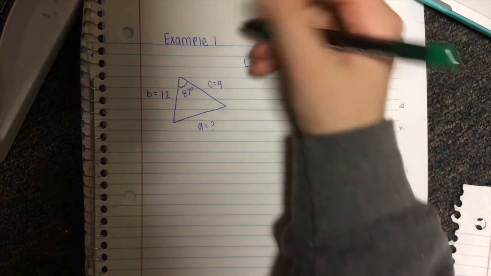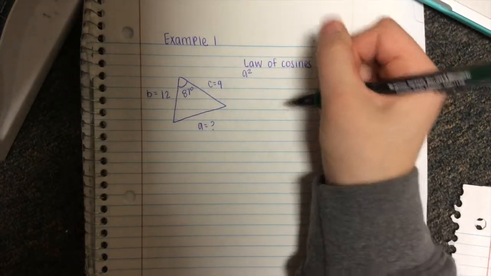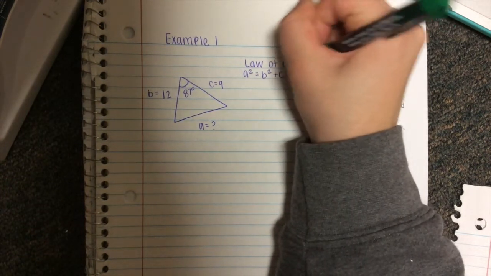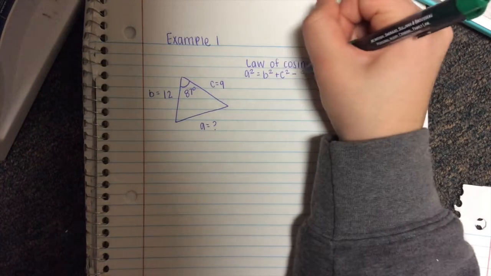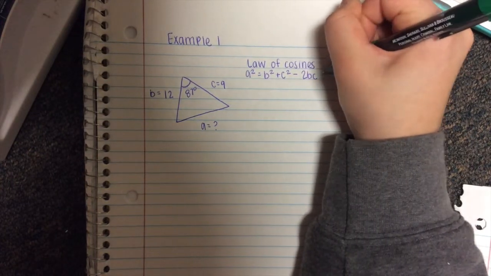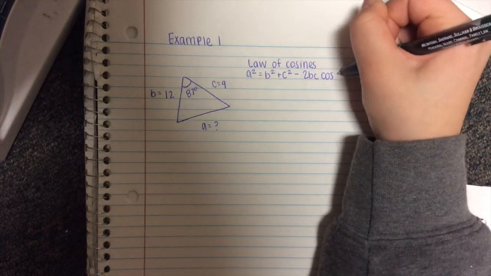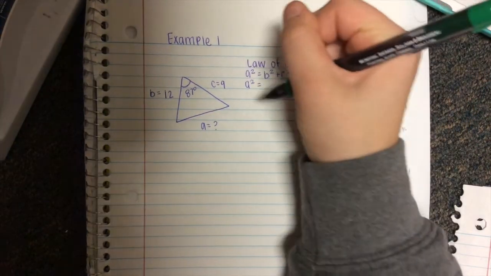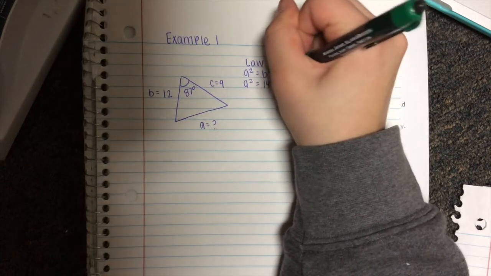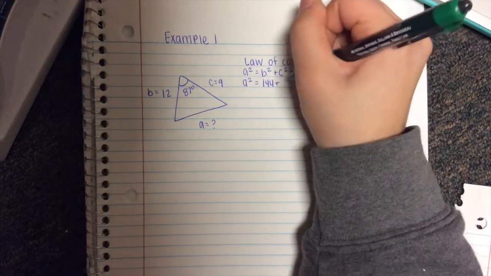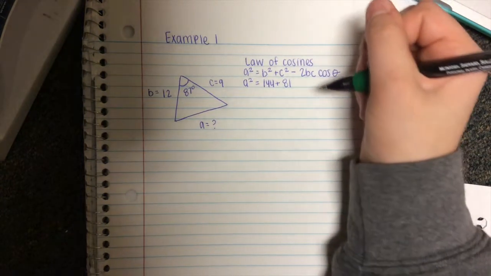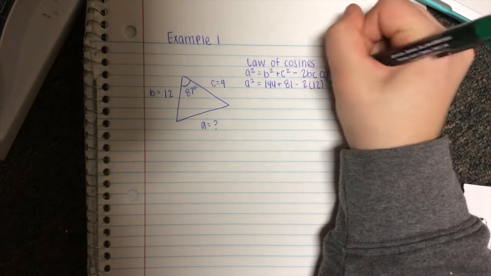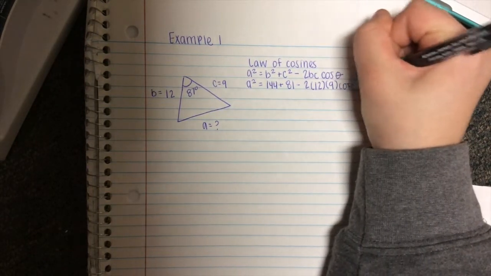The equation for the law of cosines states that a squared equals b squared plus c squared minus 2bc times the cosine of theta a. When we plug the given information into the equation, we get 144 plus 81 minus 2 times 12 times 9 times the cosine of 87 degrees.